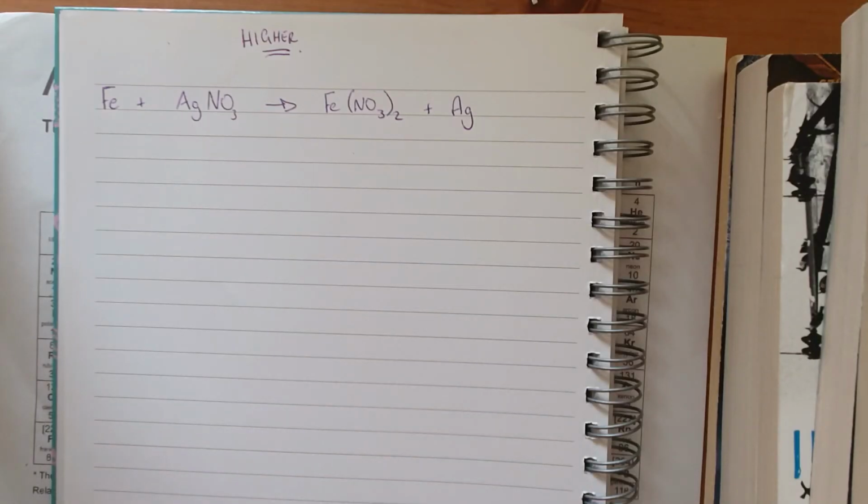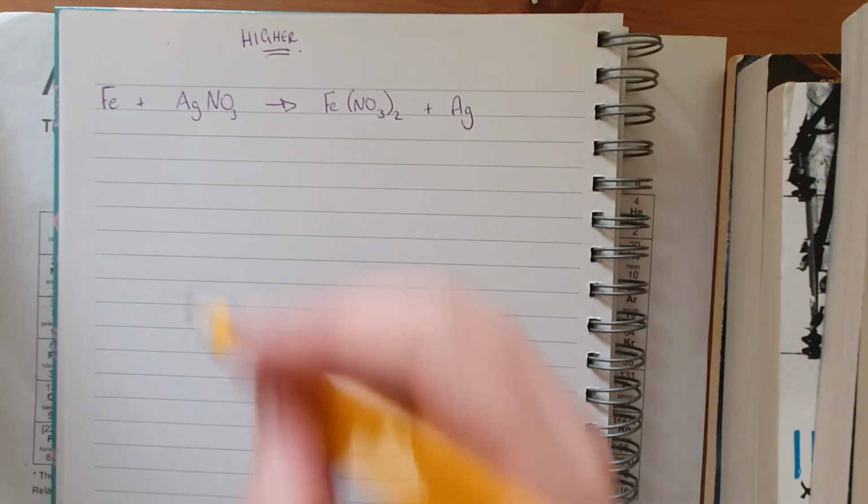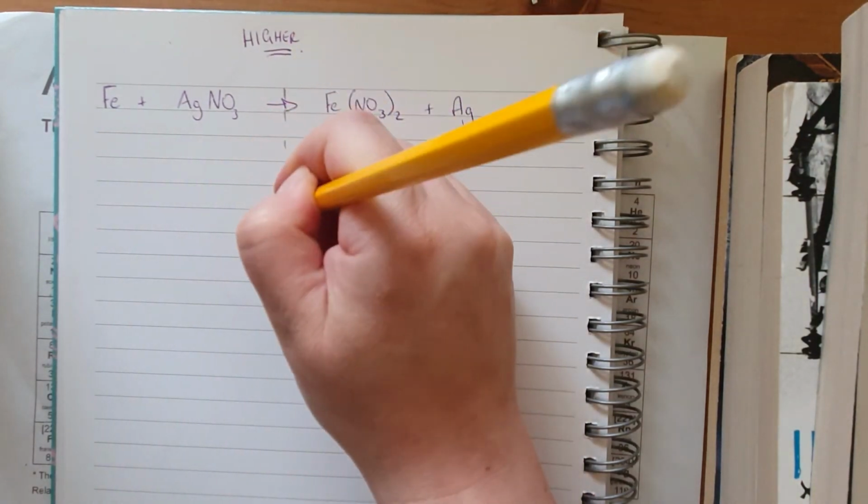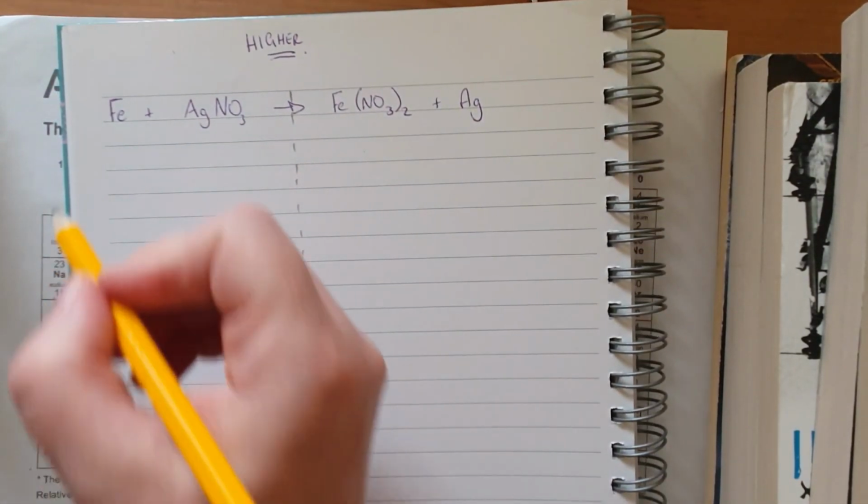Now this next equation is quite a tricky one. Well, it looks tricky. It's not really. But it's higher only. So if your foundation paper, feel free to join in with this next bit, but you don't need it. Now you'll notice that the difference with this equation is that it has some brackets. And they don't change how we start. So I'm going to draw my dotted line. I'm going to give them some names.